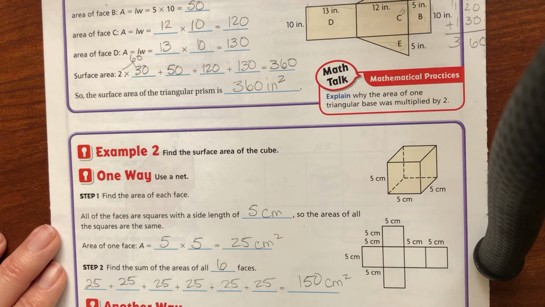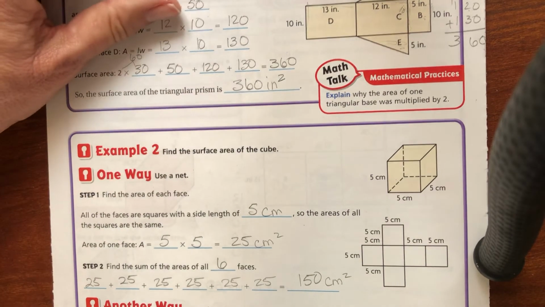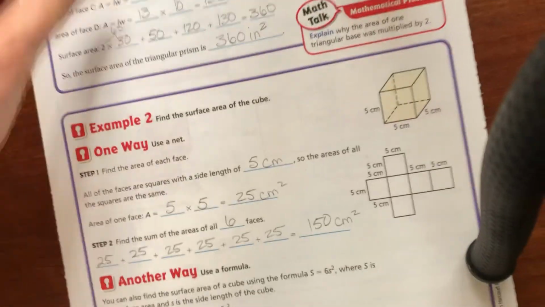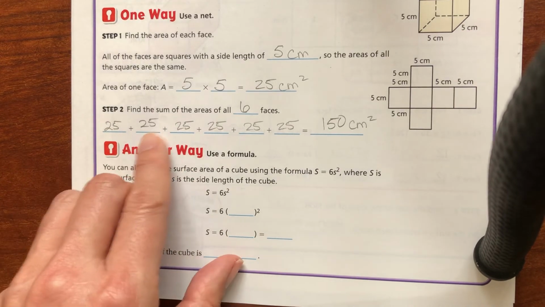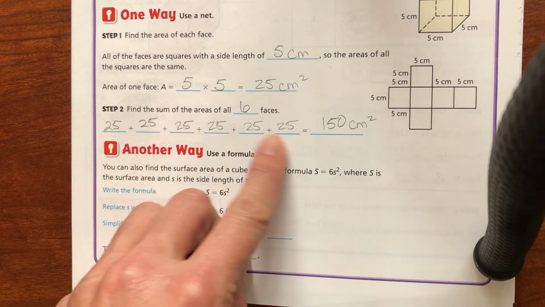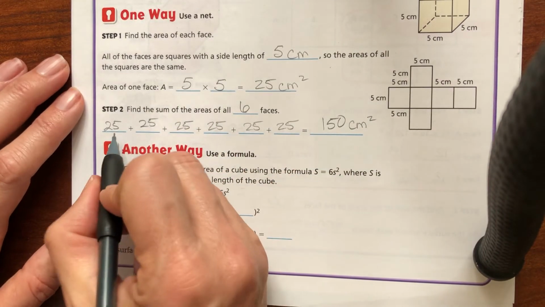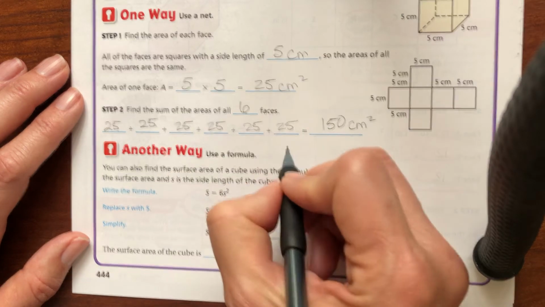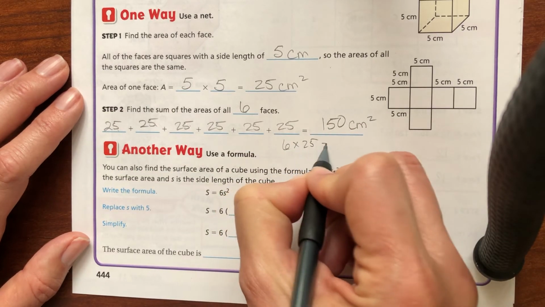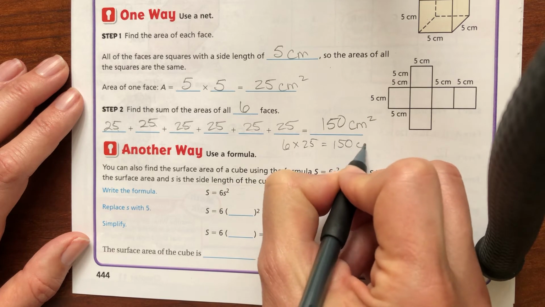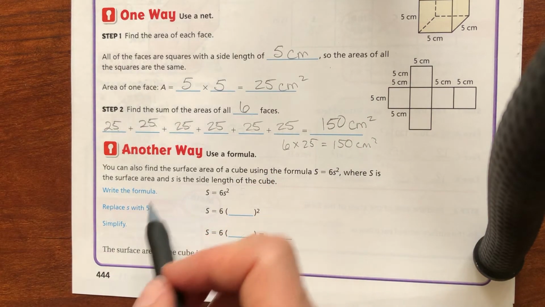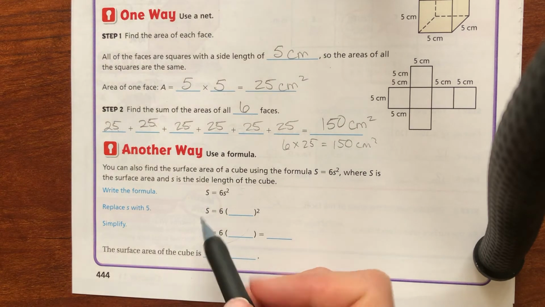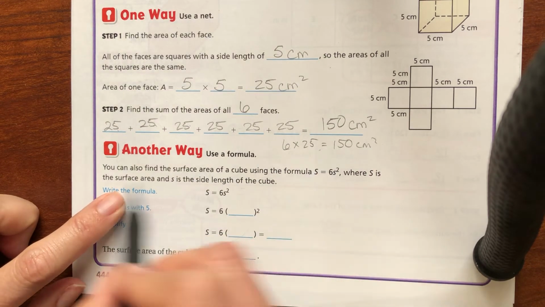Okay, so multiplication is just adding fast, right? Instead of having to write out all of this, basically we're going to go 1, 2, 3, 4, 5, 6, 6 times 25, which also equals 150. And that's what we're doing here, just so you understand, because they're going to throw in some new symbols. But this is all we're doing.